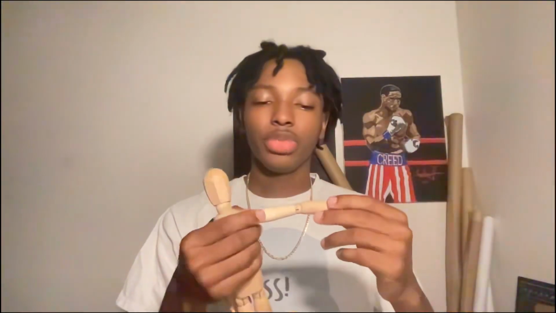Inverse kinematics is the opposite. Inverse kinematics says if I move this bone, it's controlling backwards.